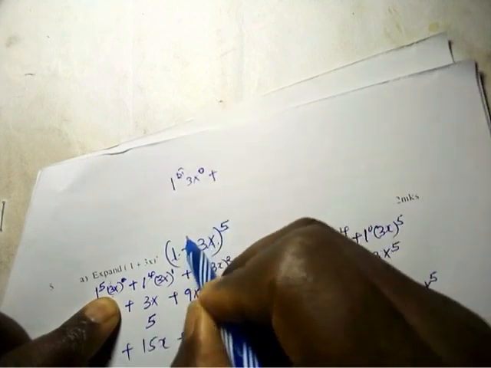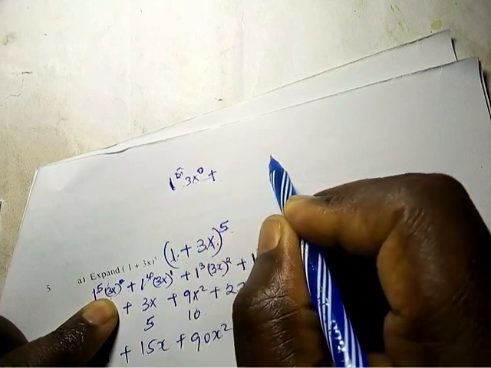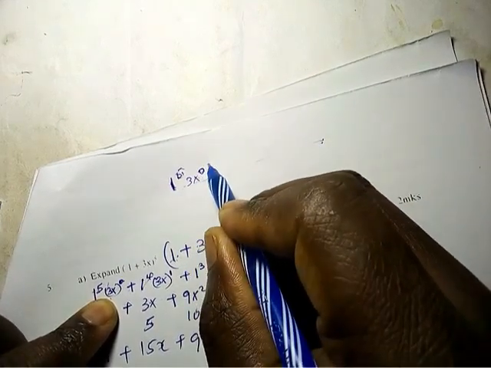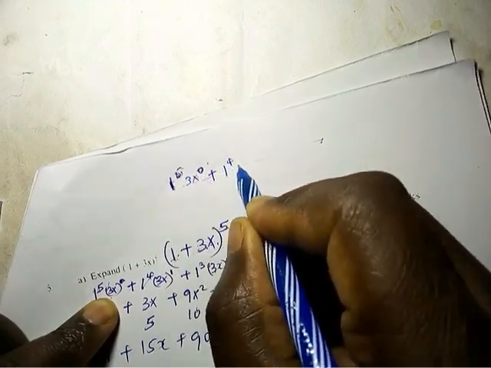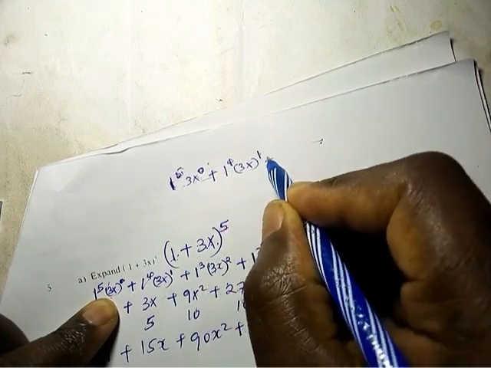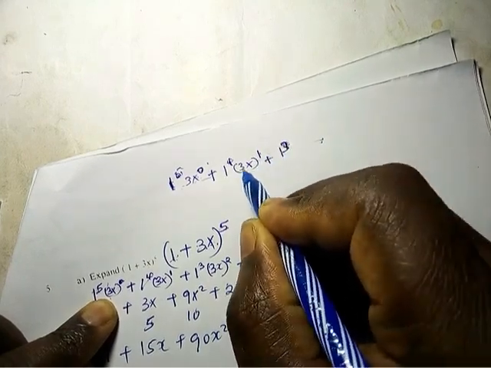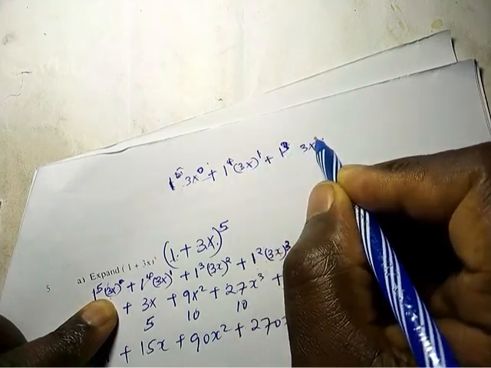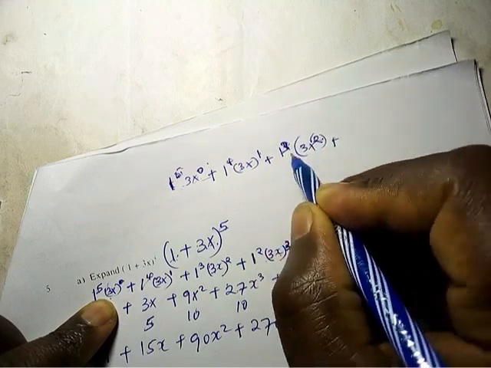Then the first term's power decreases going this side, while this one increases. So 1 was 5, it becomes 4, 3x is raised to power 1, so that adding them gives 5. Next it decreases to 3, and 3x becomes power 2, so that they add to 5, and we go like that until the end.